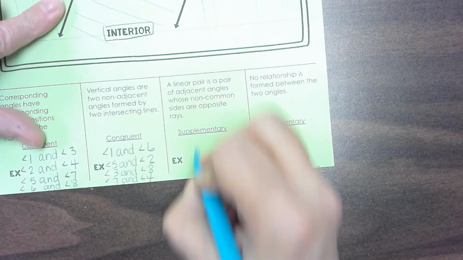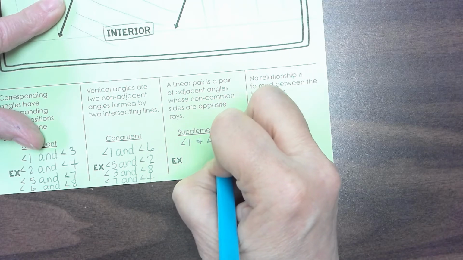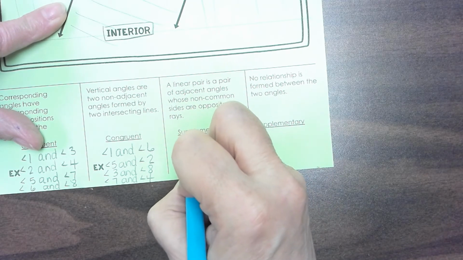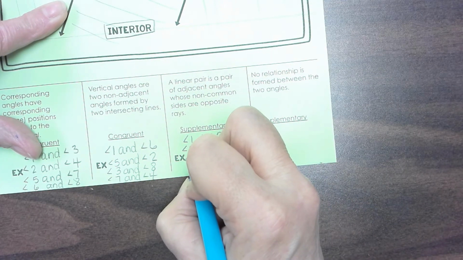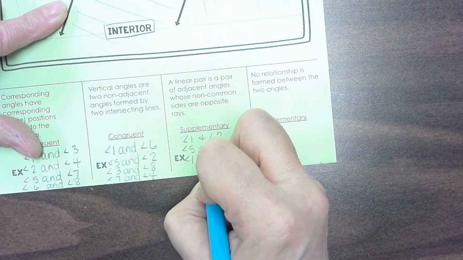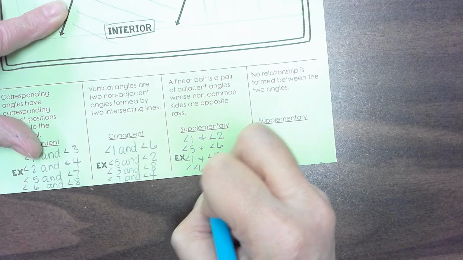A linear pair. Nothing new on these two. A linear pair is a pair of adjacent angles whose non-common sides are opposite rays. So we can go up here and find all our linear pairs, which are supplementary. We have angle 1 and angle 2, angle 5 and angle 6. But we also have angle 1 and angle 5, and angle 6 and angle 2.